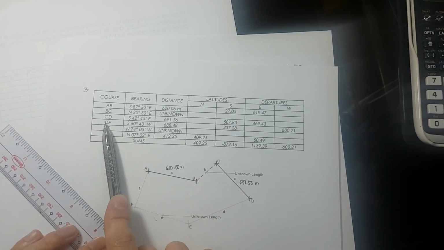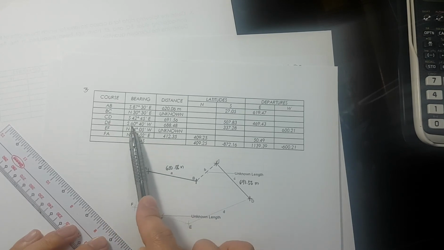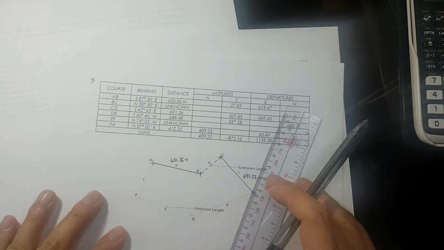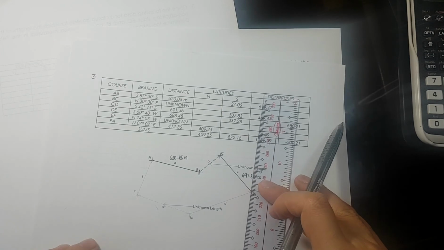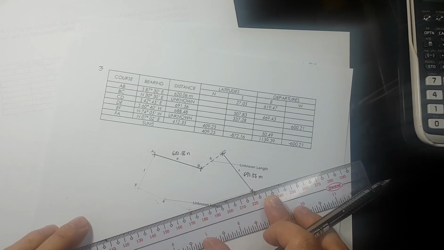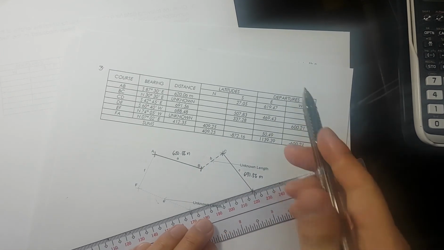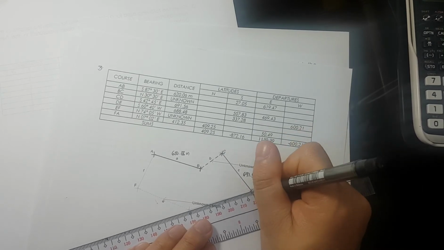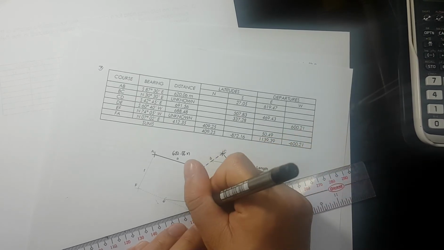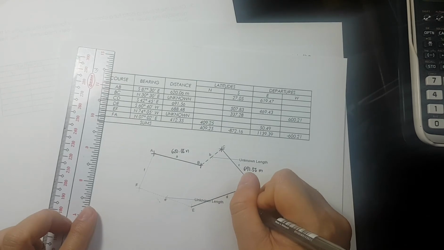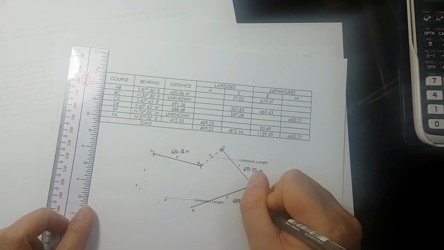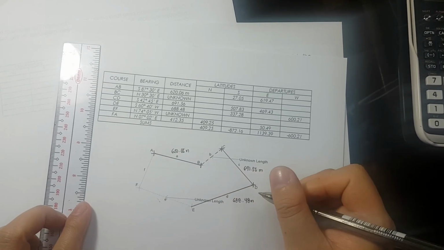And this is point D. Now from D to E, it is from south going west, 60 degrees 40 minutes, and it has a length of 688.48 meters.